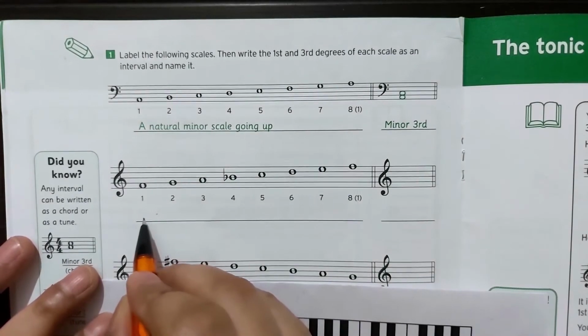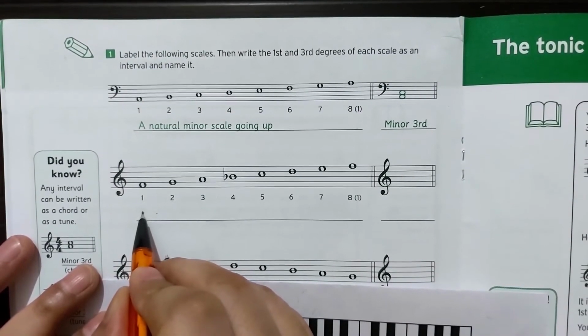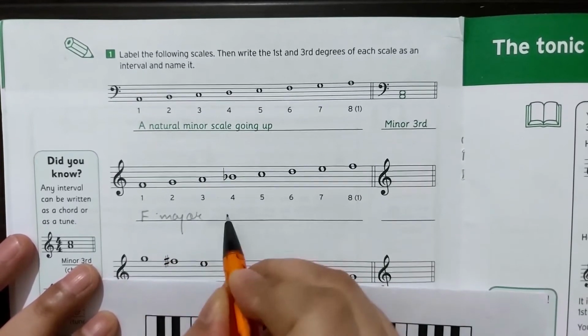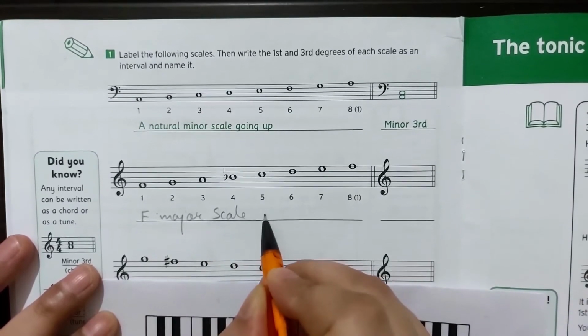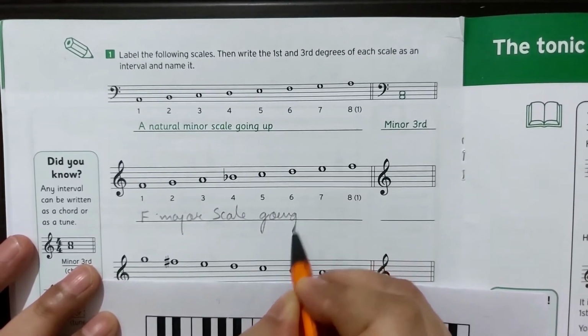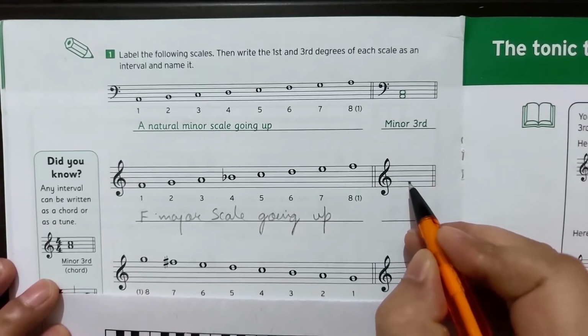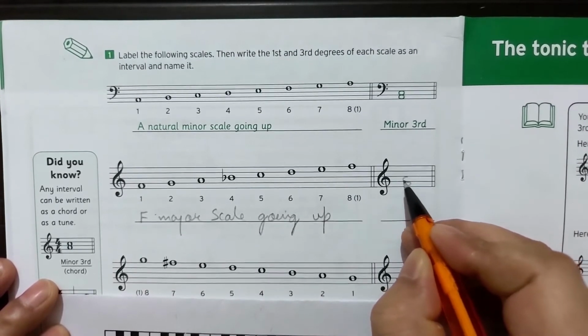So this is easy to find, that this is the F major scale going up, right?